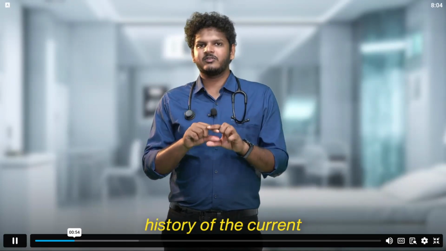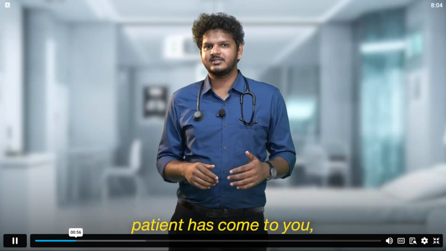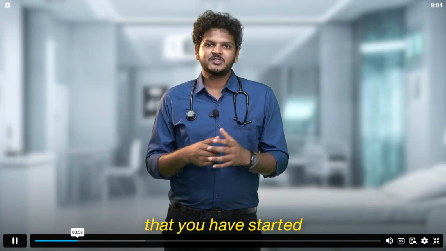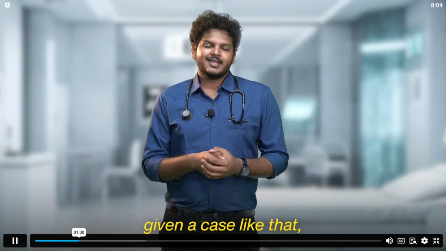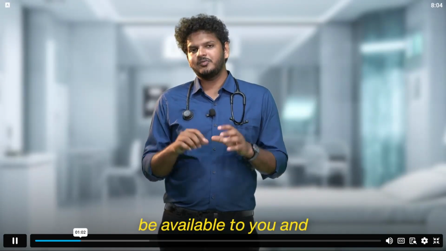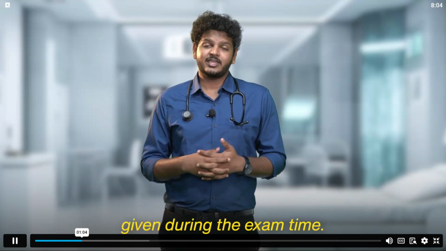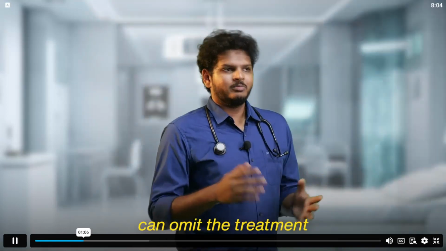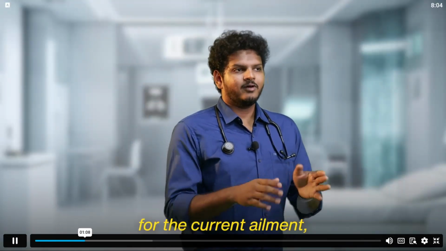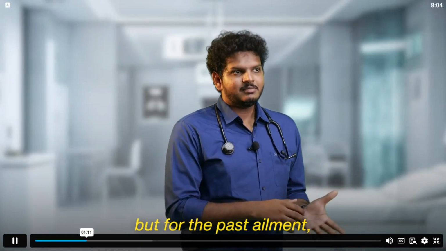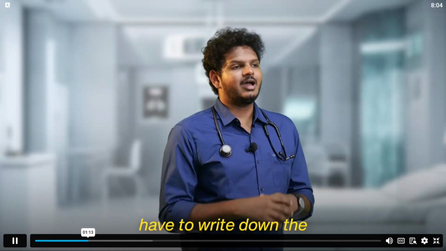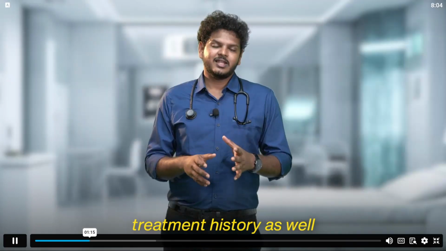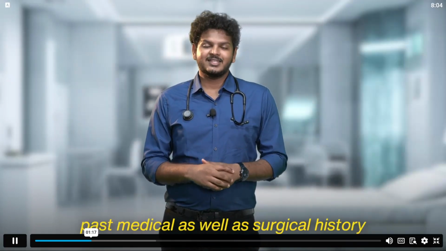So this is the treatment history of the current state. That means when the patient has come to you, what are all the treatments that you have started. Now, when you are just given a case like that, the case sheet might not be available to you and you might not know what exactly treatments are given during the exam time. So at that point, you can omit the treatment history part completely for the current ailment. But for the past ailment, whichever the patient has suffered before, you have to write down the treatment history as well as what are the relevant past medical as well as surgical histories.